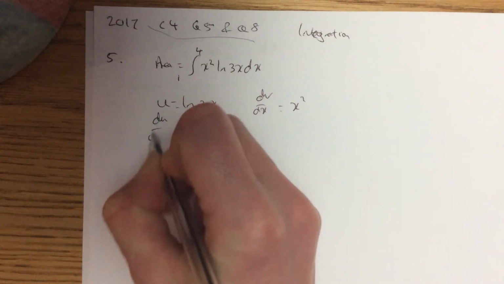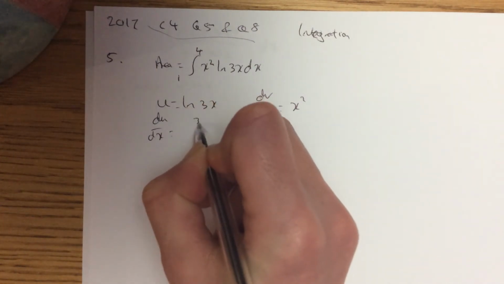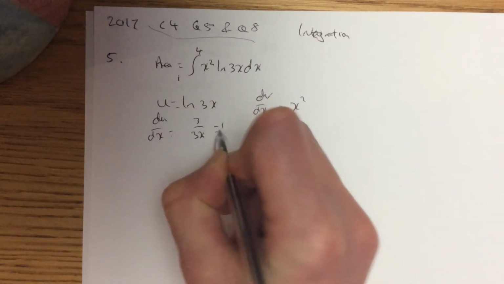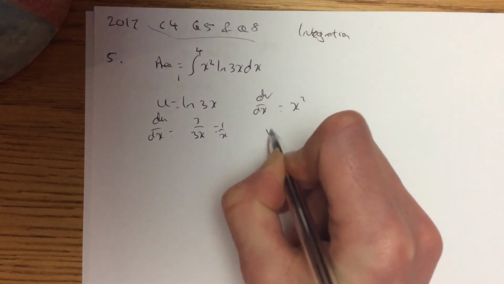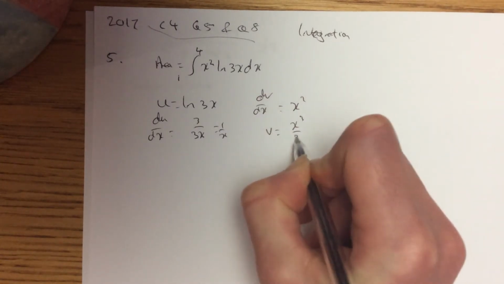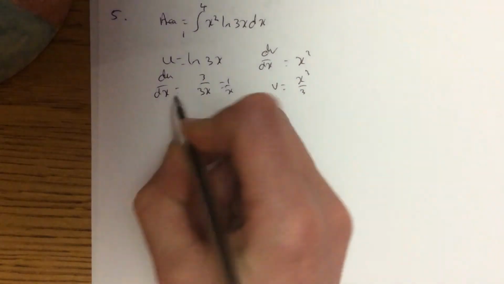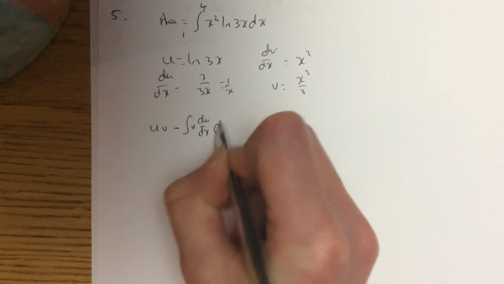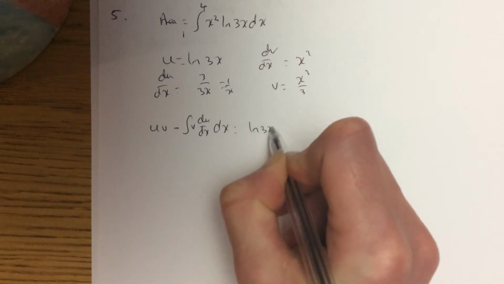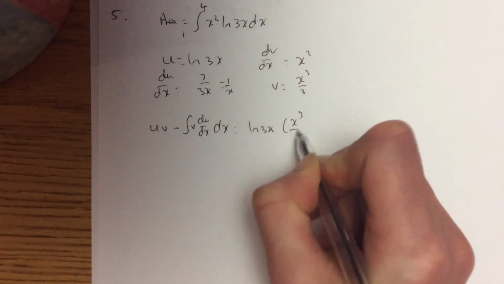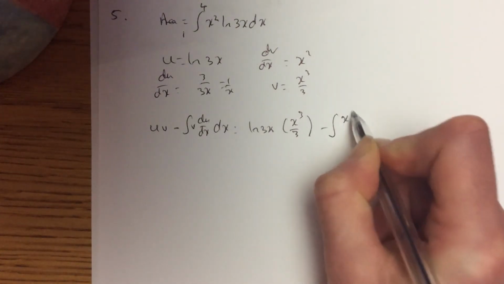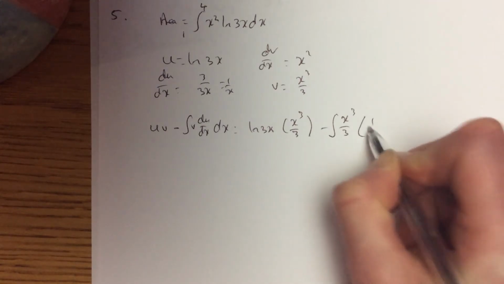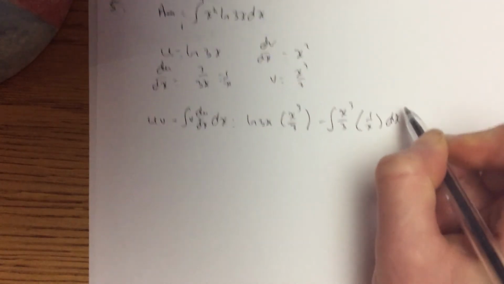So differentiate this, derivative over the function, which gives you 1 over x. Integrate this, x cubed over 3. Now, using your right hand side of the formula, uv minus the integral of v du by dx dx.